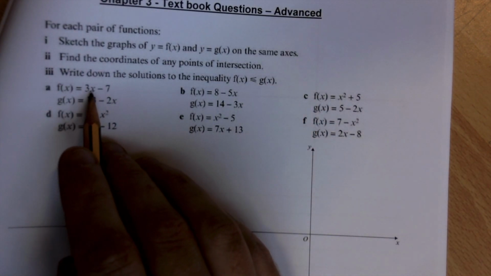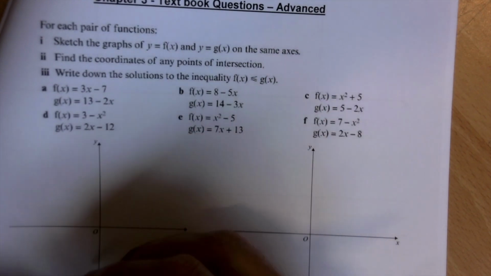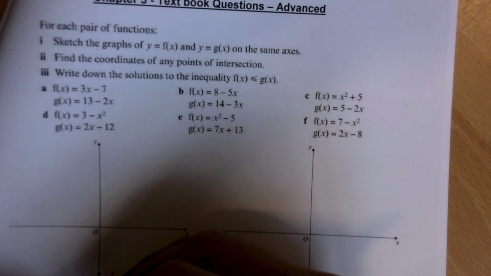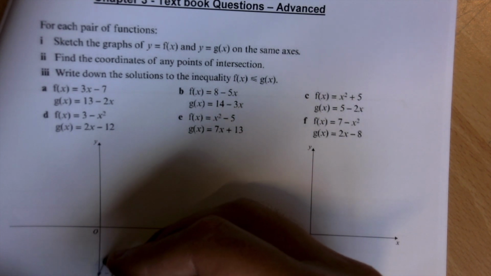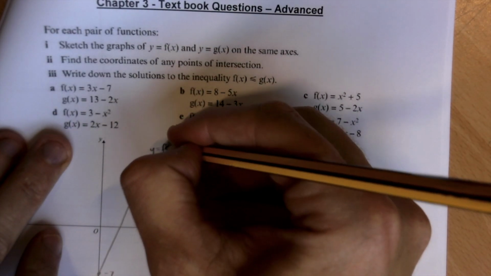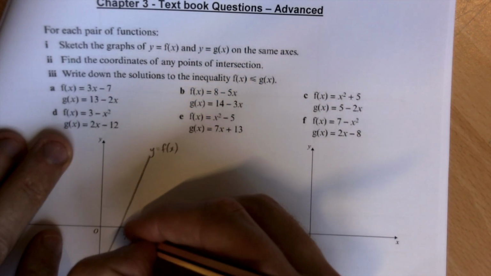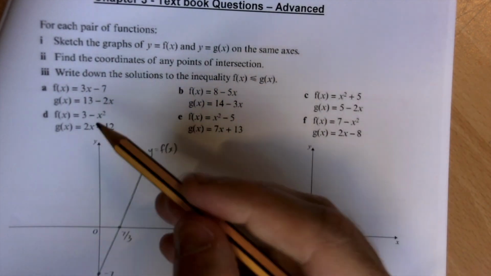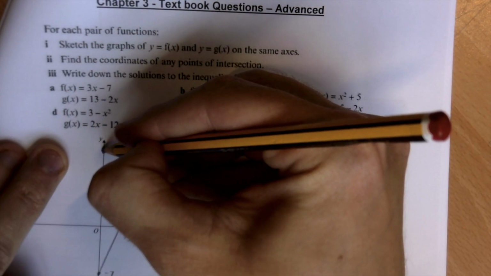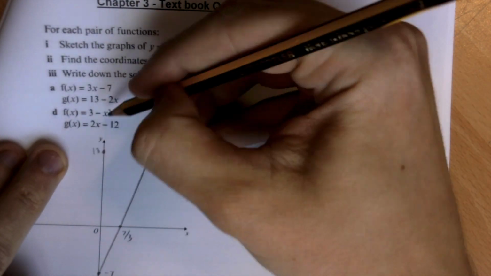Sketch, so 3x minus 7 is going to go through minus 7 and have a gradient of 3. So that's y equals f of x. It's going to go through 7 over 3. Next one, 13 minus 2x. So it goes through 13 and has a gradient of minus 2.